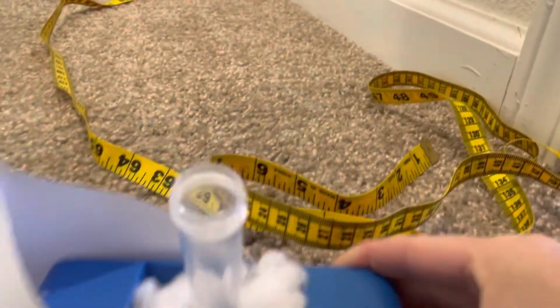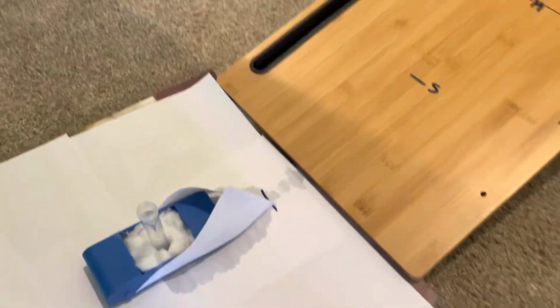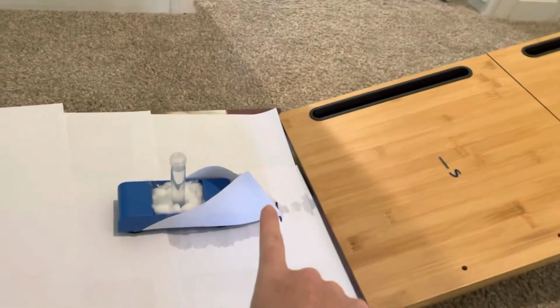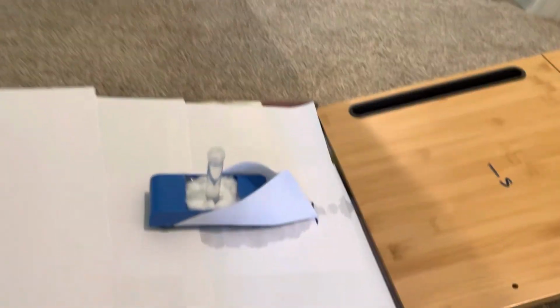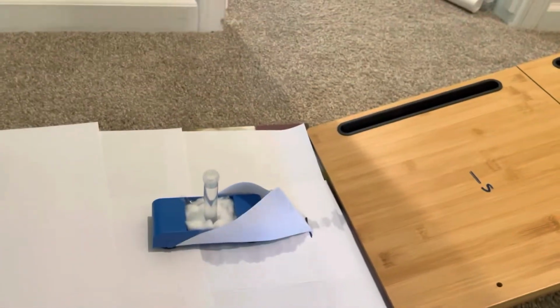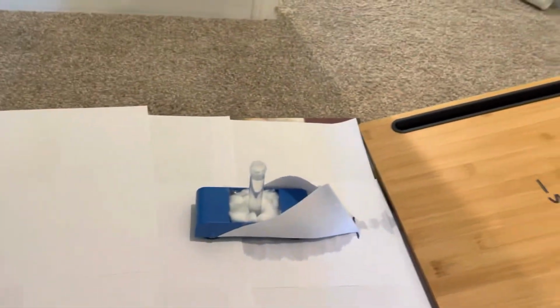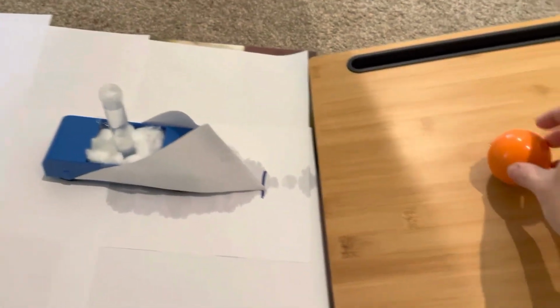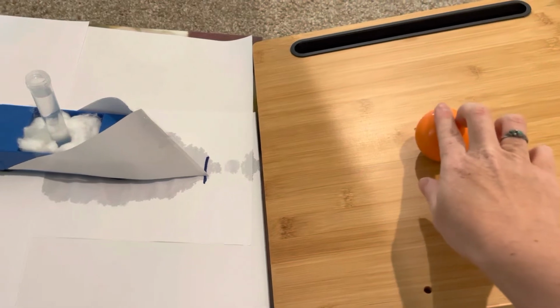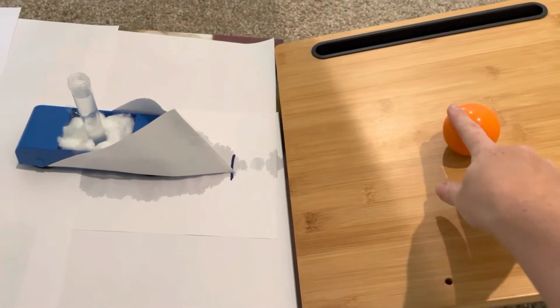So I'm going to set this up. Here we go. All right, I've got my start of my car because I had to move it back a little bit because of my point on the blue line. And I'm going to drop this and we'll see how far it goes and how much water spills out.